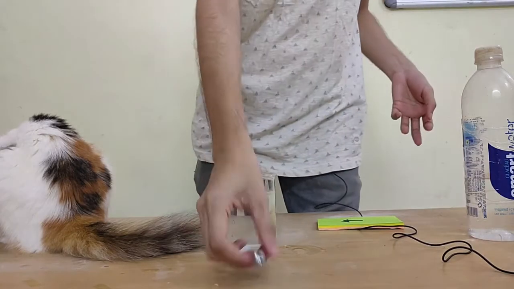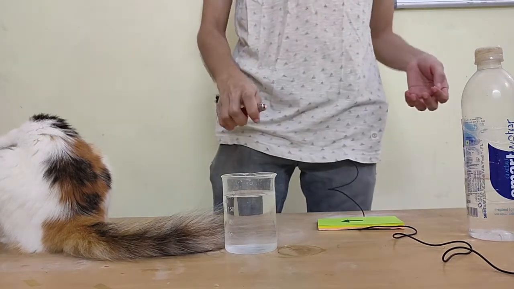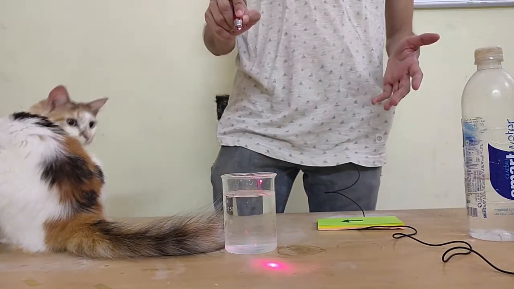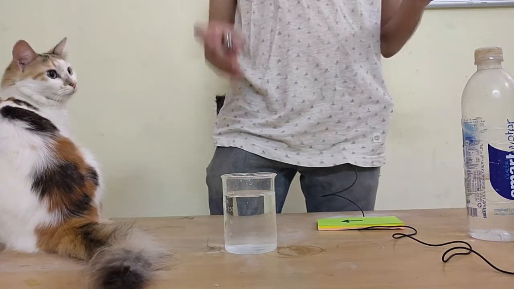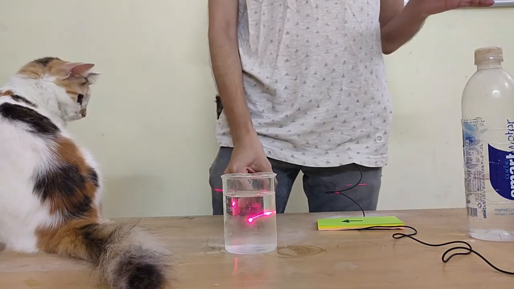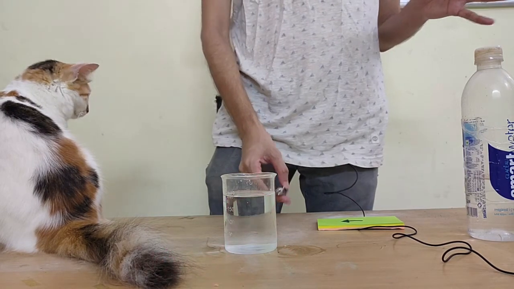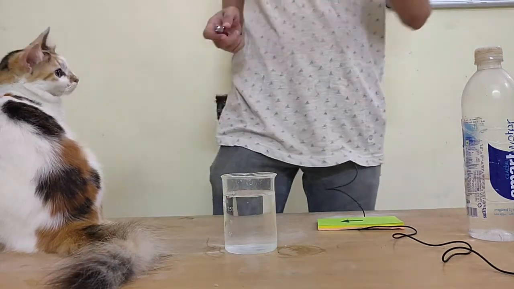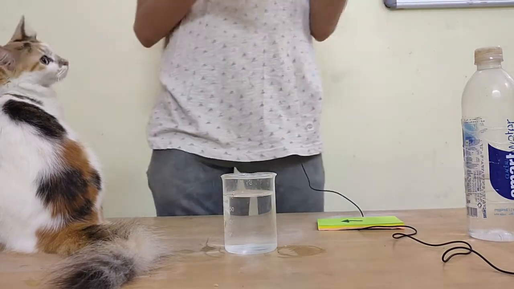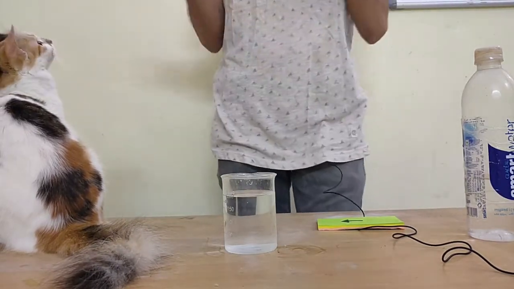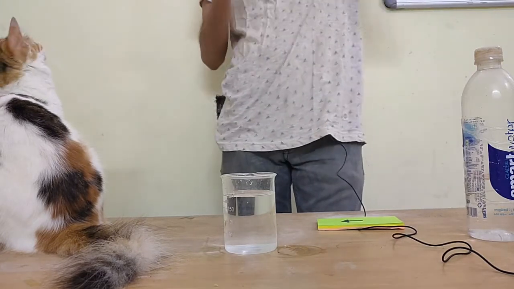For example, this is a laser light. As we know, laser lights are this red colored light that go in a straight line, right? It's not just lasers, but any light always goes in a straight line. They don't deviate unless they reflect. Once they reflect, they reflect with the same angle, that is bouncing back off a surface.